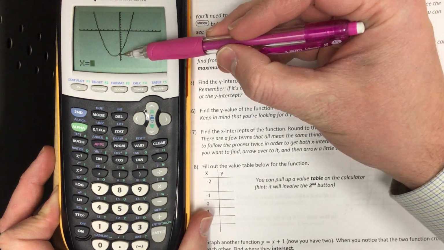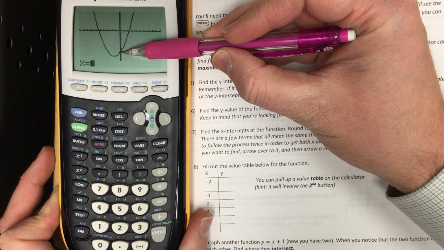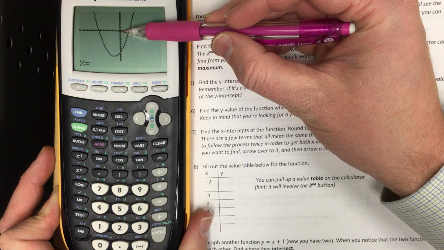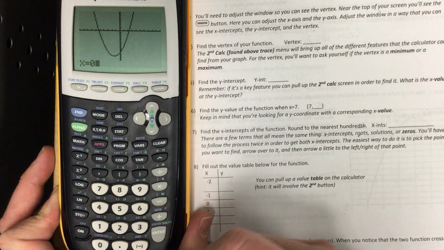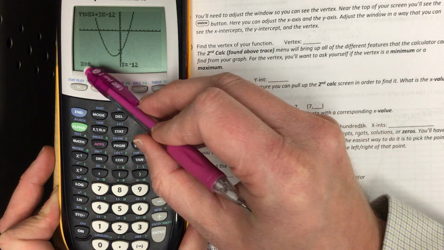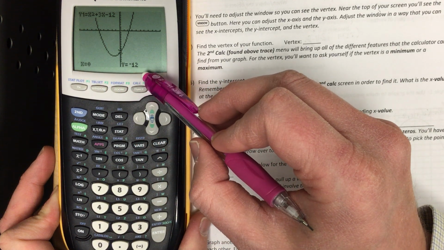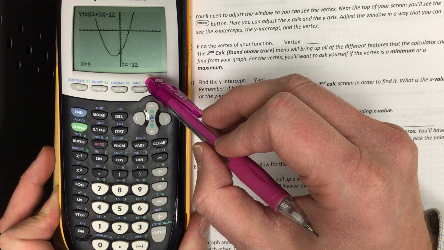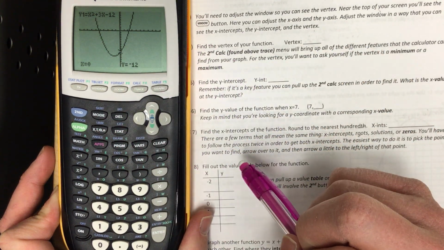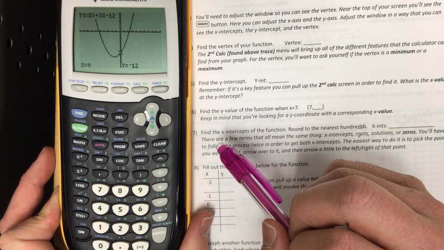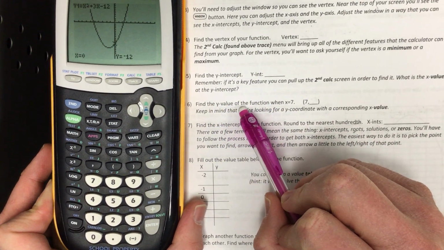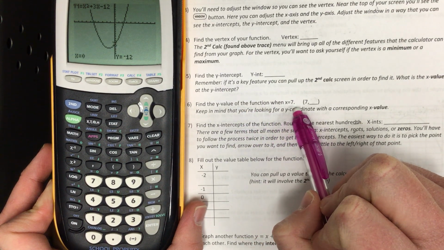So we want to plug in an x, and it will give you a y. So if we're trying to find this y-intercept, what do we know about the x value? Well, the x value here is 0. So we'd plug in 0, enter, and it will give you your y-intercept. So 0, negative 12. Okay. Again, feel free to go back if you missed something, or send me an email and I can help you out.